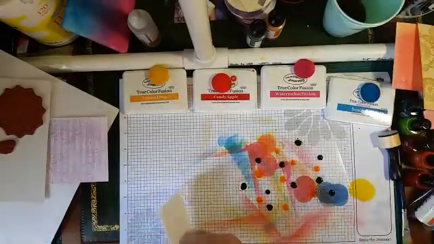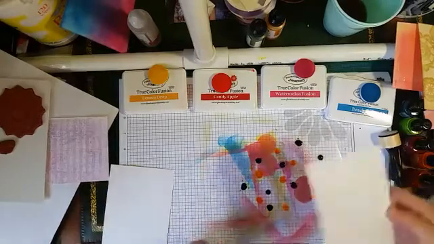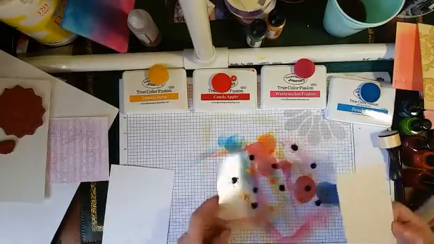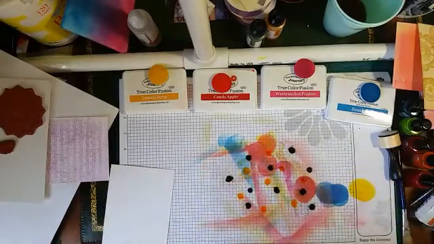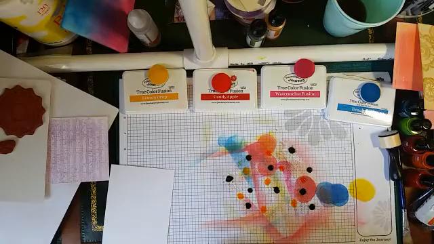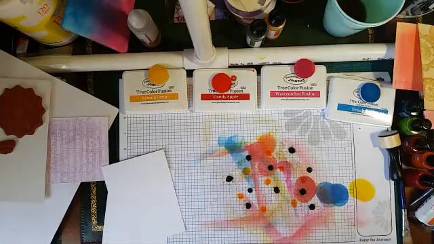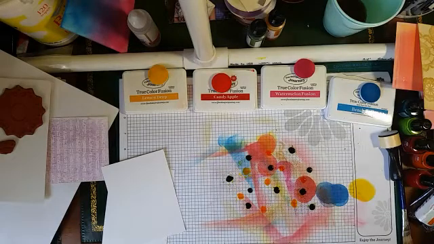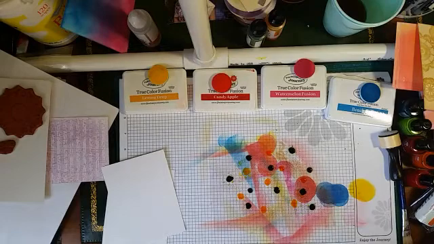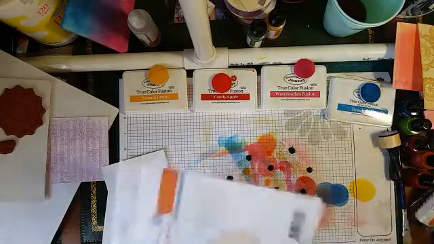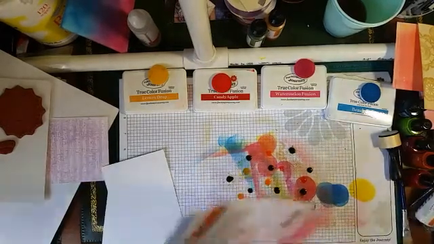Now you can use, I'm just going to use whipped cream cardstock. You can use the watercolor paper. Actually, I think I'm going to put a stencil on it first. Oh, I want to try this one. I haven't tried this one yet. This is the Nature Collage. I love the stencil.